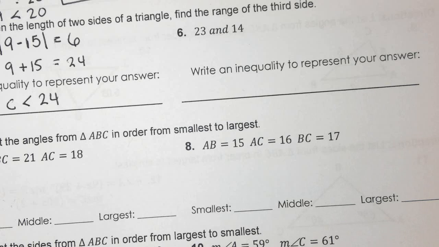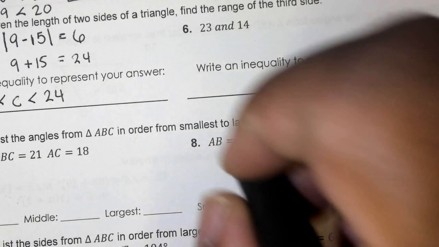Don't worry about it. Alright, I didn't think he was. Who was I going to ask? I forgot. I don't know. Alright, Isaiah, what you got for the inequality? My bad.